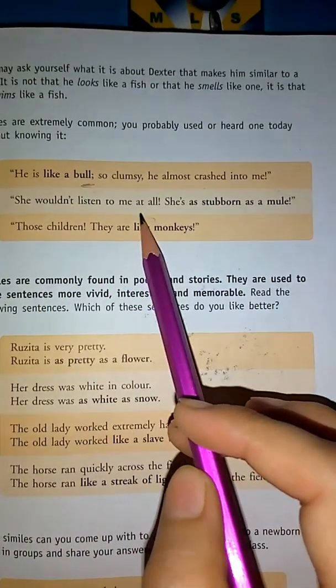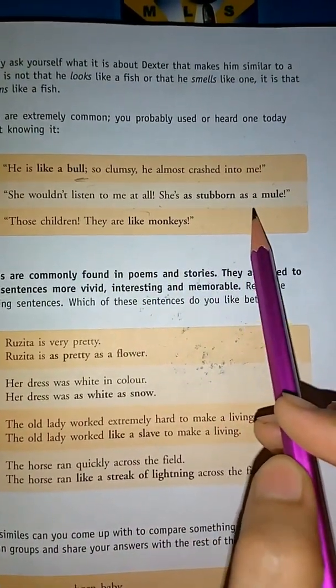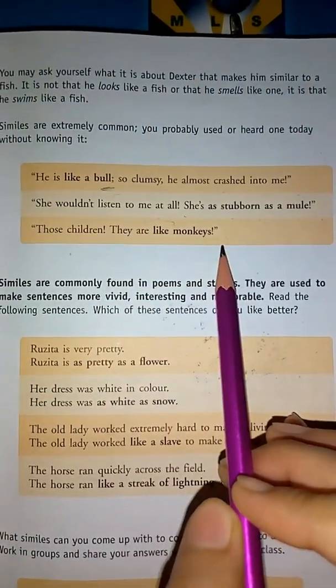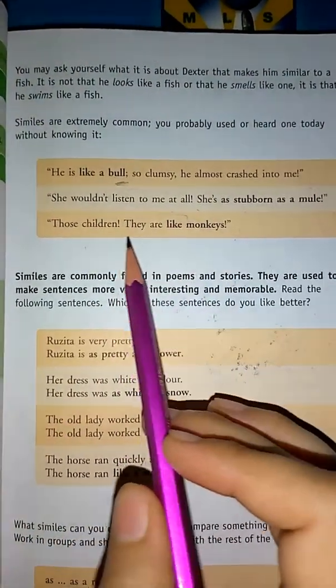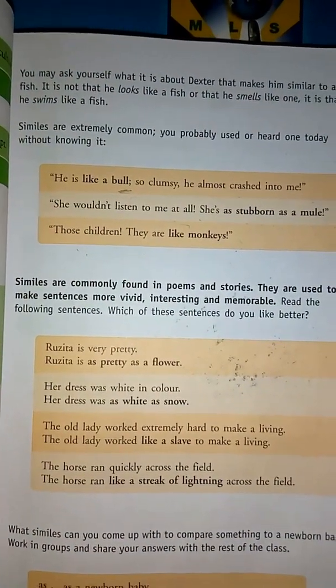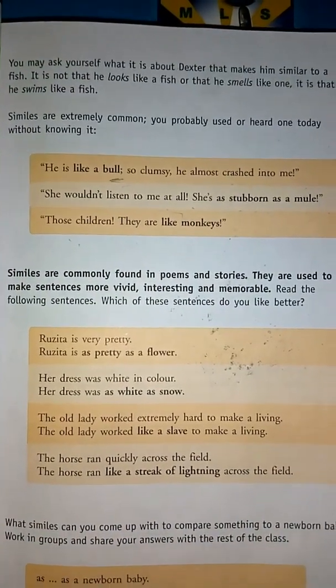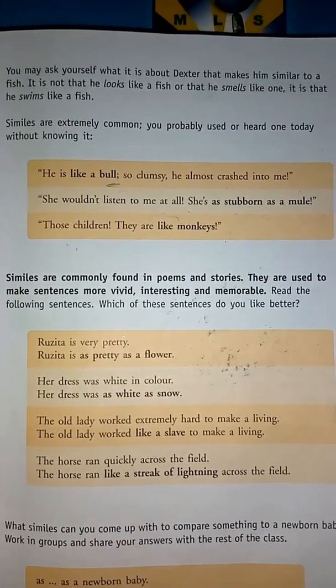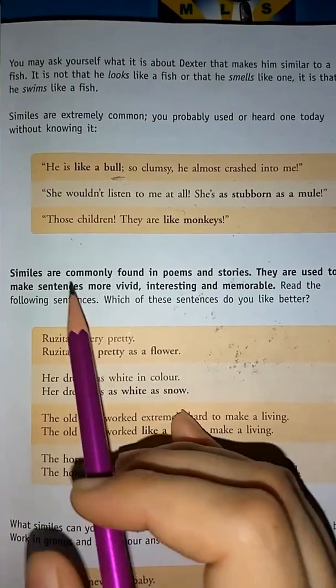She wouldn't listen to me at all. She is as stubborn as a mule. Those children, they are like monkeys. Why? Because they always make things very difficult, okay? And they can't sit peacefully in one place, okay?